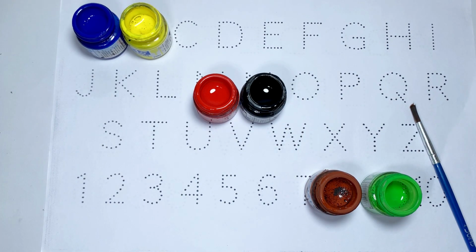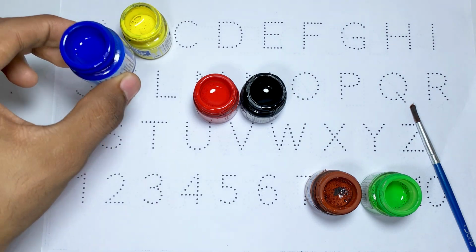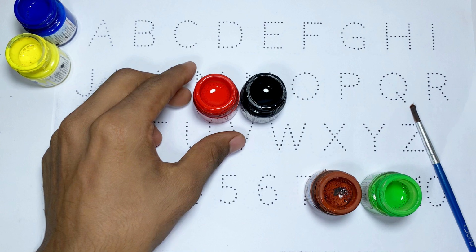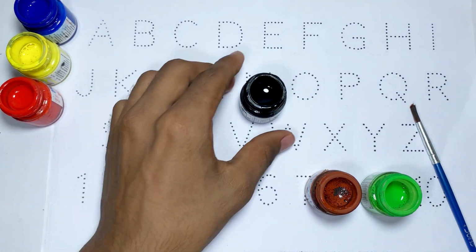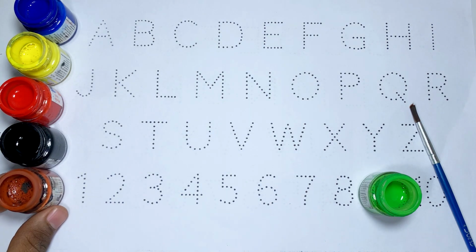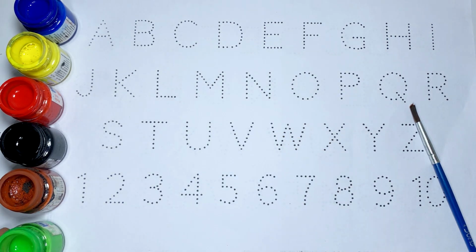Today we will learn and draw capital letters, alphabets A to Z and numbers 1 to 10. So kids, let's learn the names of the colors. Blue color, yellow color, red color, black color, brown color and green color.